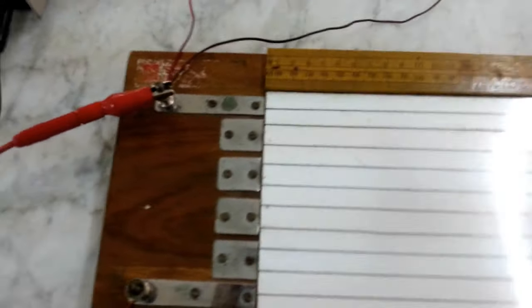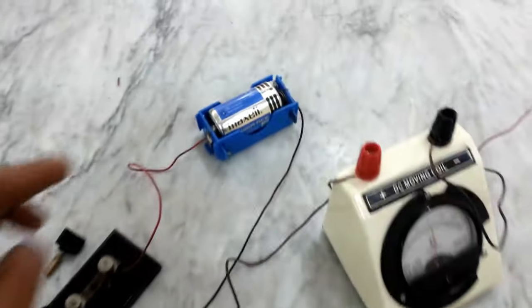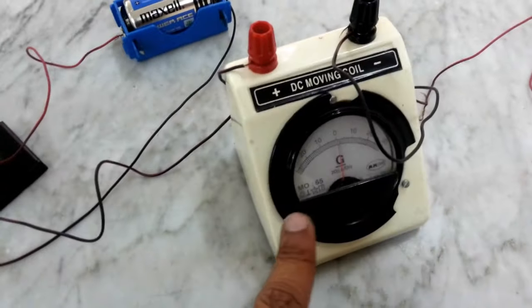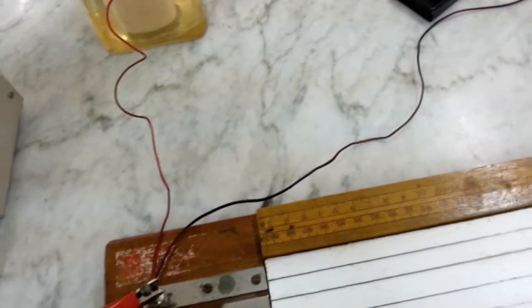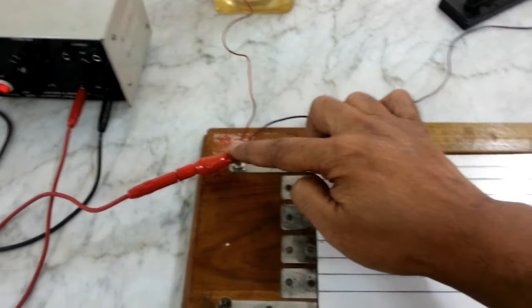Other components we need are a DC supply, a normal dry cell, a Leclanche cell, a galvanometer, a jockey, a two-way key, a milliammeter, a rheostat, and a normal plug key. First of all, we have to make the connections like this. I am considering the upper point as the positive terminal.